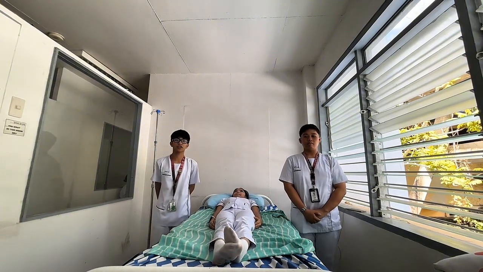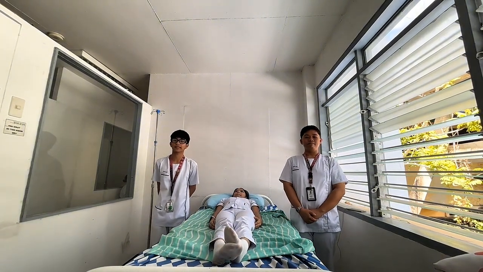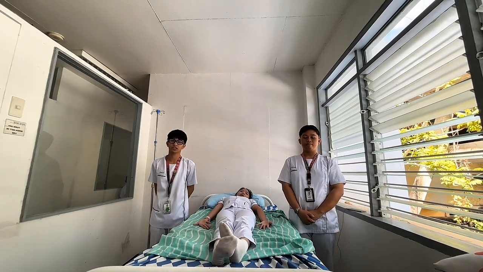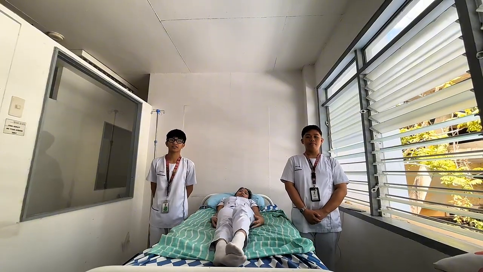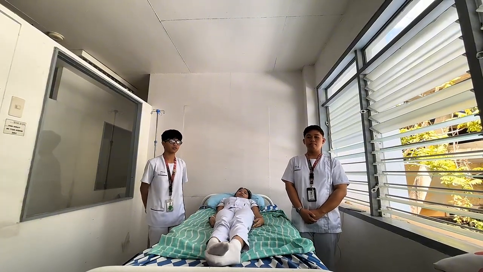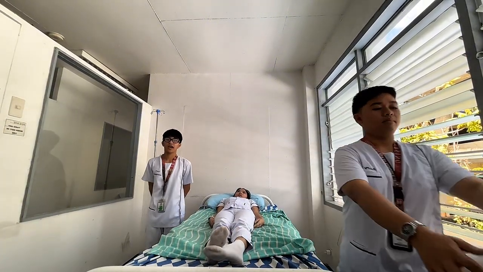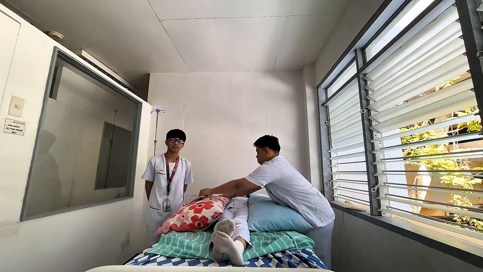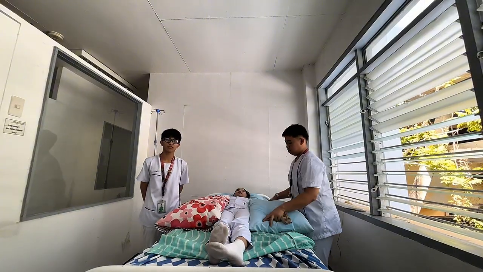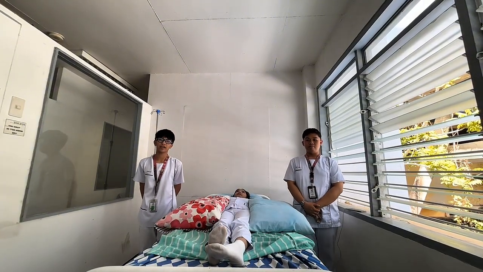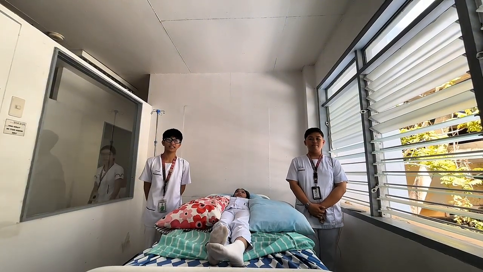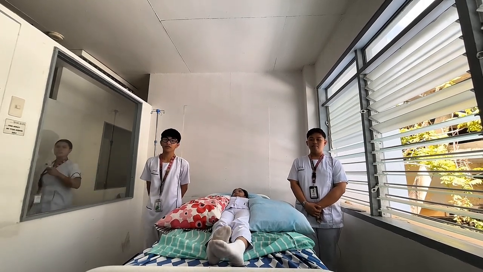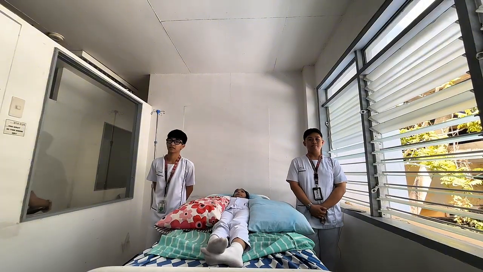Then lastly is to document all the relevant information such as the time, the position to which the client was moved, any signs of pressure areas, use of support devices such as pillows, and any ability of the client to assist in moving and turning. And lastly is the response of the client to moving and turning, if the client has verbalized any pain or discomfort. The rationale for this is to provide an accurate record for continuity of care.